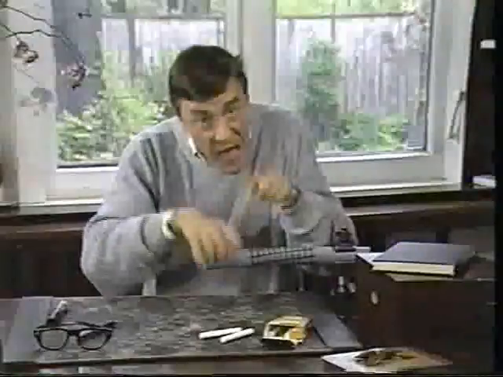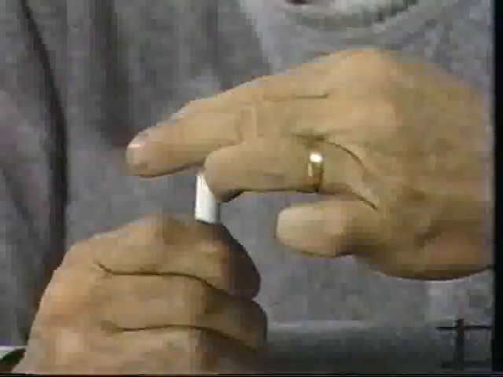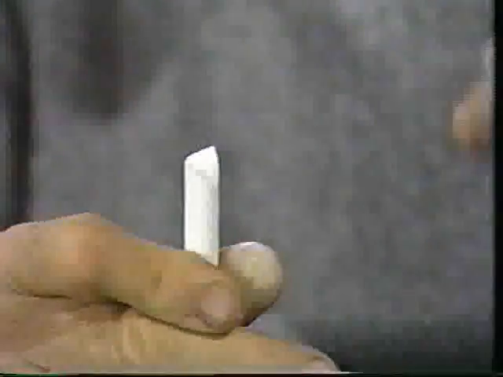And like shear, torsion could cause a cylinder to break along either the spiral path of compression or the spiral path of tension. Here's a good example. Here's a piece of chalk, and if I twist and break it, it does so along a spiral path.